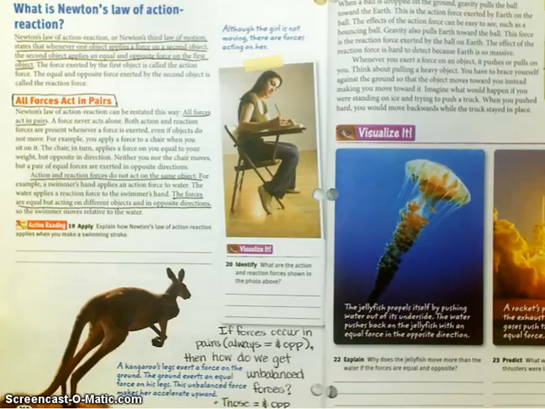Okay? Down at the bottom paragraph where it says action and reaction forces do not act on the same object, that is really important for you to underline and understand. Also, where it says the forces are equal but acting on different objects and in opposite directions.